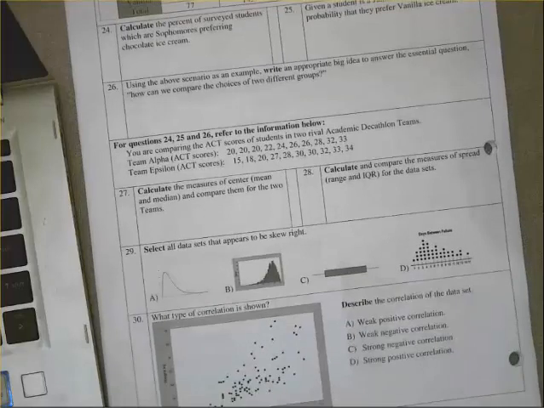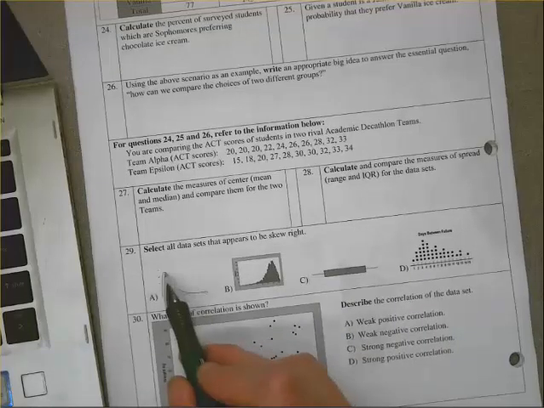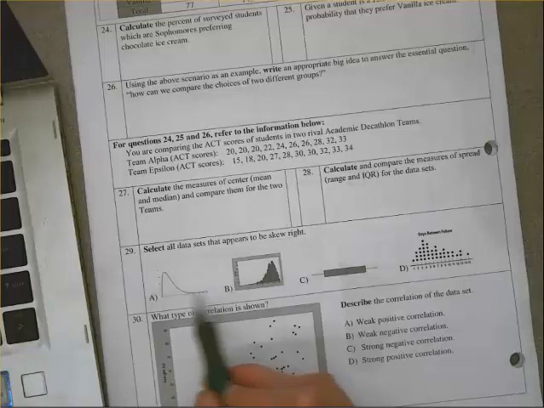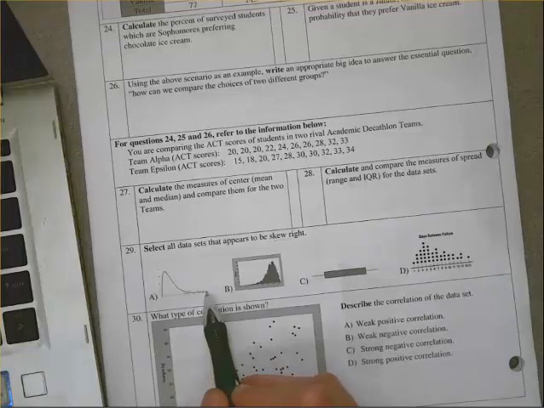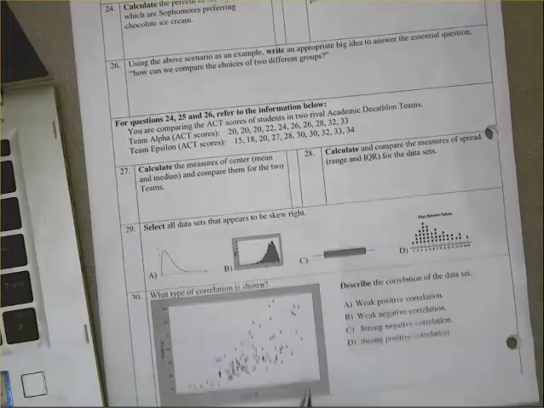29 says, select all data sets that appear to be skew right. Now, skew right means that it points to the right, and that would be A. The bump is on the left, but the skew right means that it's pulled this direction by data that's an outlier. So this one's not skew right. This one's not skew at all, but this one's also skew right. So the answer here is A and D.